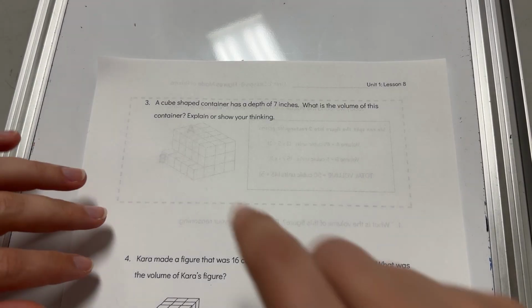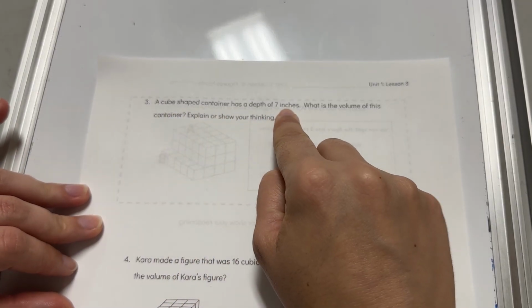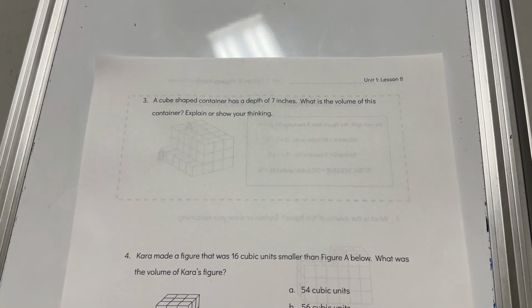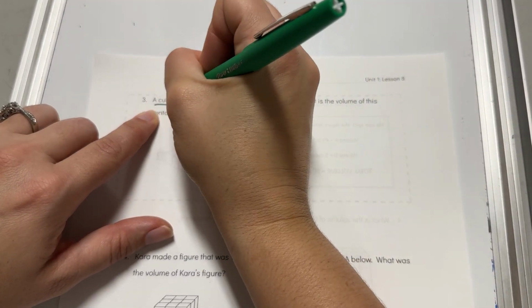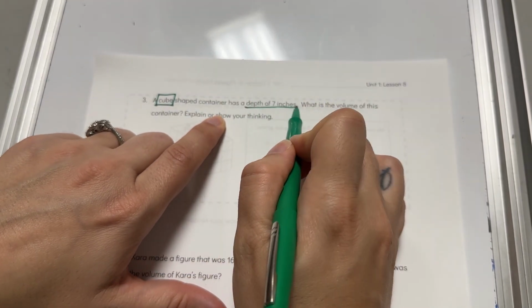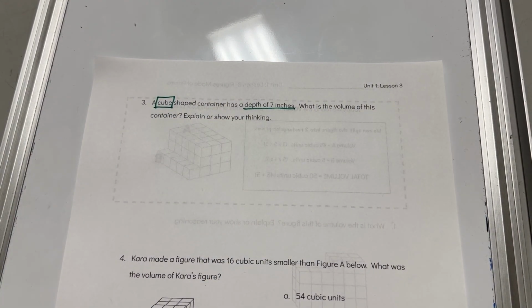Number 3, it says a cube-shaped container has a depth of 7 inches. What's the volume of this container? Well, right away, I'm seeing the keyword cube. When I see that keyword cube, a cube is like a 3-dimensional square. What do I know about squares? I know that all of the side lengths are the same. So if I have a cube, that means my length, my width, my height are all going to be the same length.